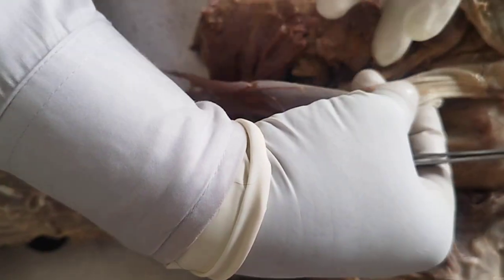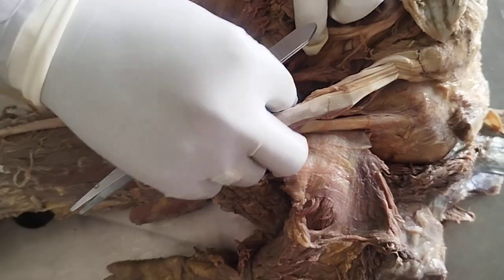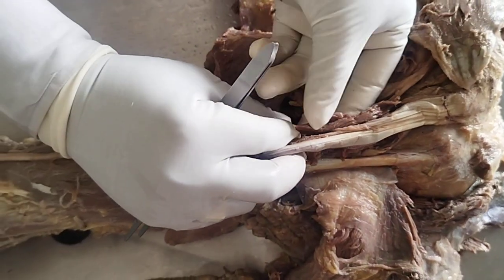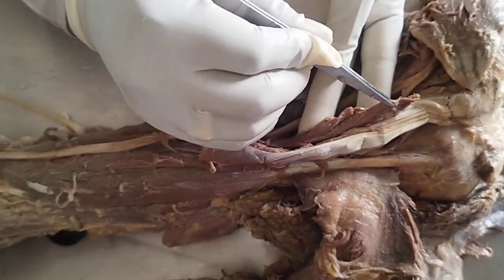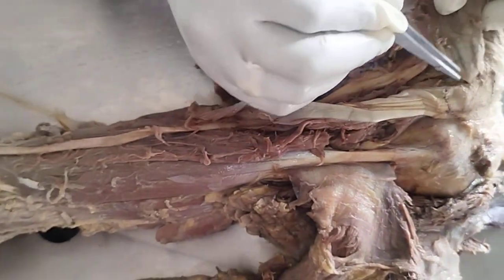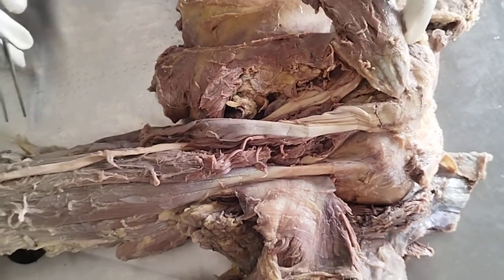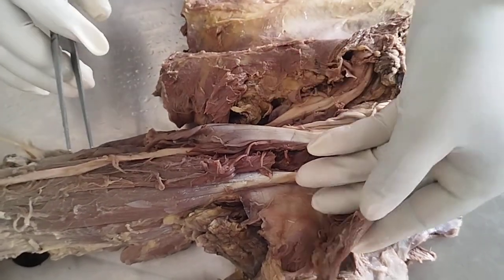See, this is the short head of the biceps brachii, and the coracobrachialis muscle. This is the coracobrachialis muscle. Coracobrachialis, short head of the biceps brachii muscle. These three structures attach to the coracoid process. These two muscles are present in the pectoral region.